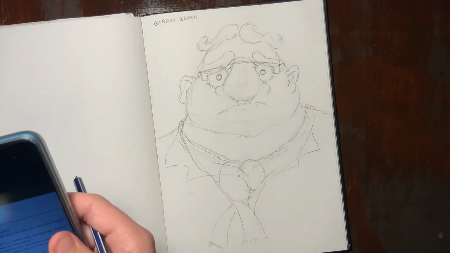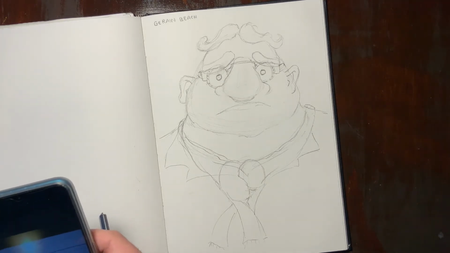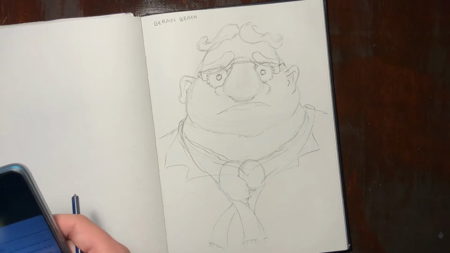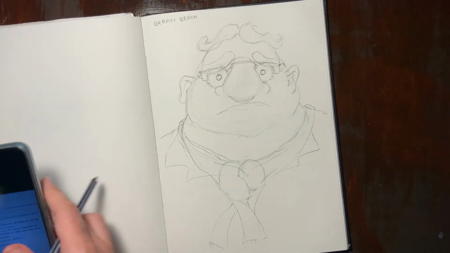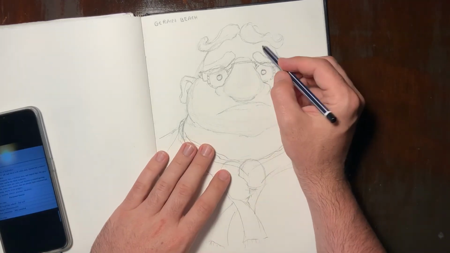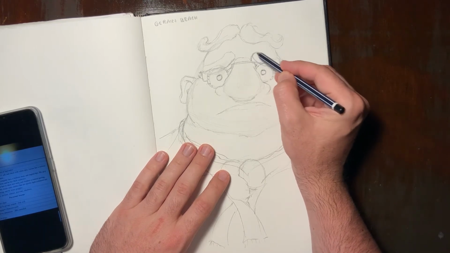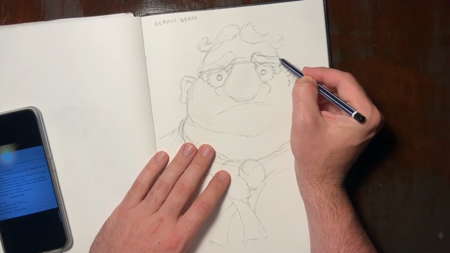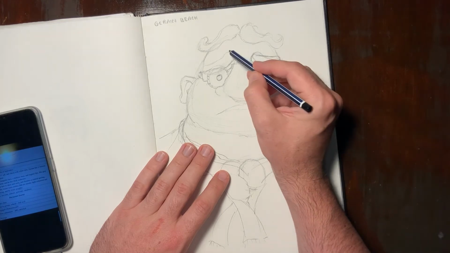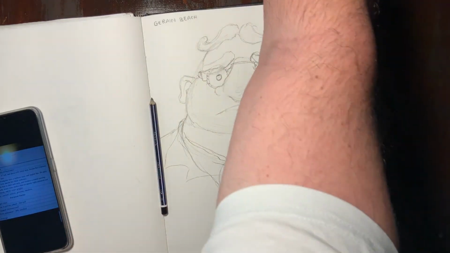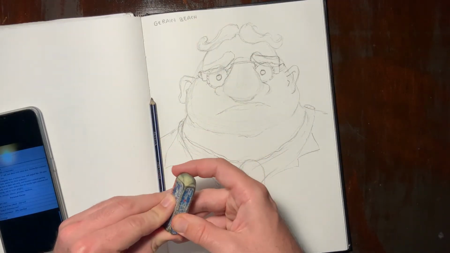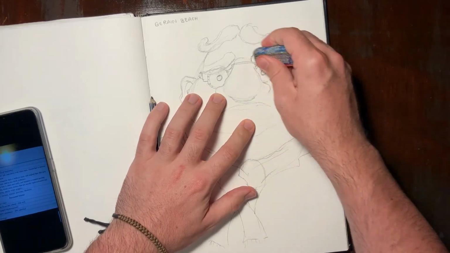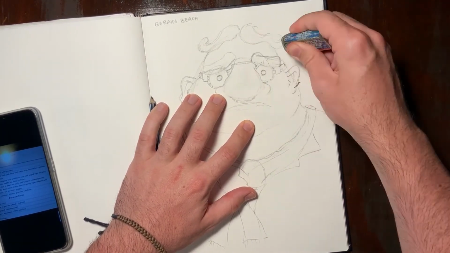Gentle, envious, sincere, gracious, idealistic. I think I made him look way too sad. Let's change this expression a bit, hey? Let's just give his eyebrows like a flat look. You know what, I might even come in with an eraser just so you guys can get a little bit better of an understanding of what I'm doing here.